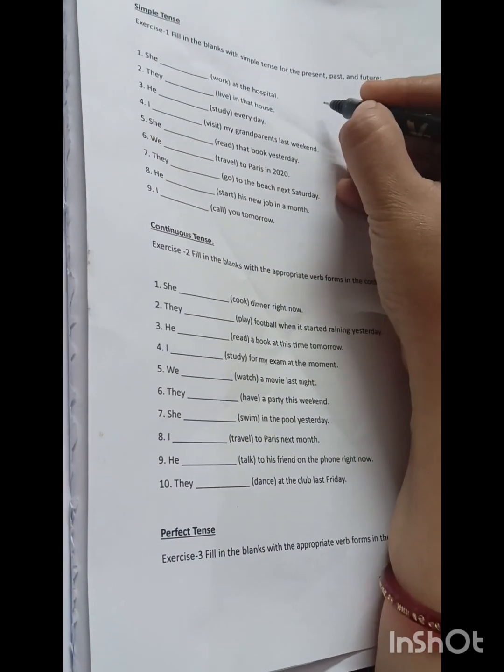So if I talk about simple present tense, the rule which we had learnt is V1 plus S/ES for the singular cases, singular nouns. And there will be only V1 in case of plural noun. No S/ES, okay?